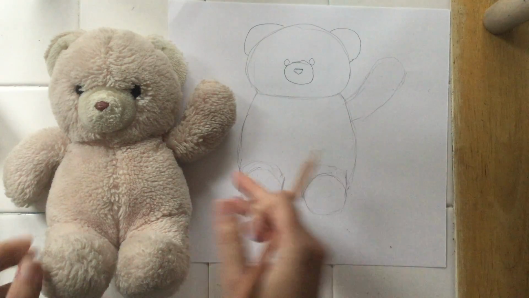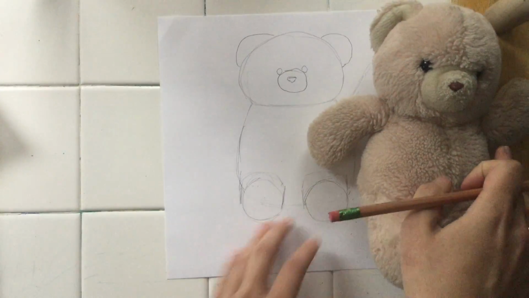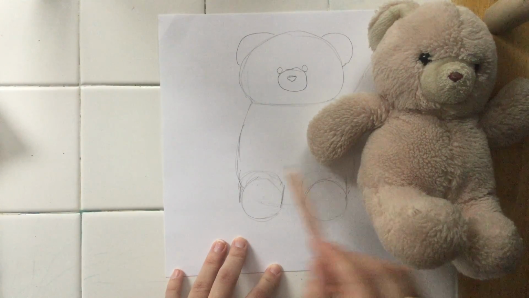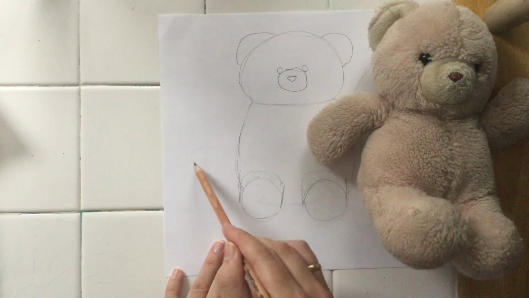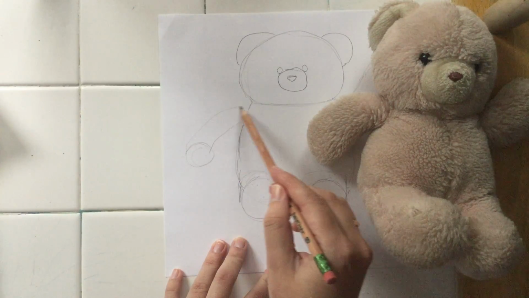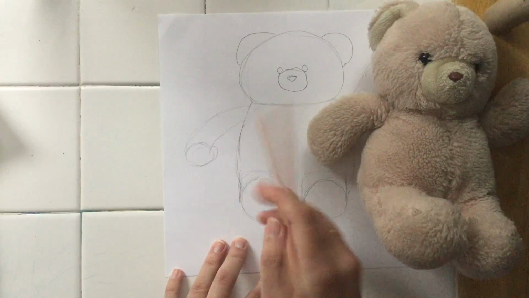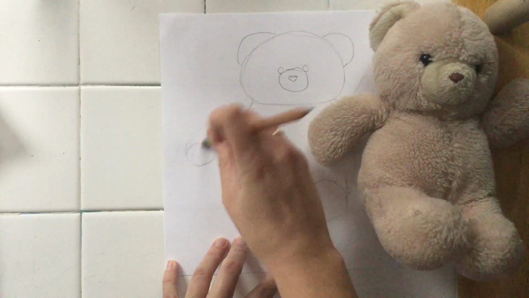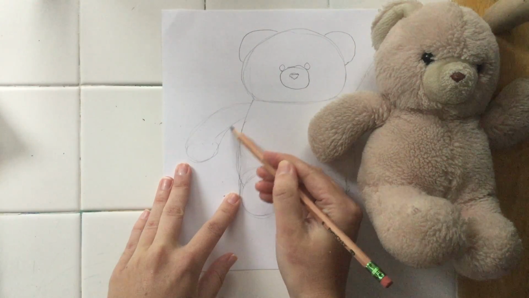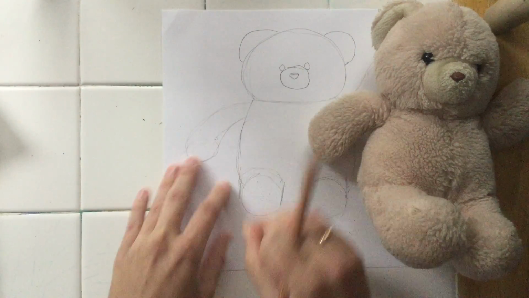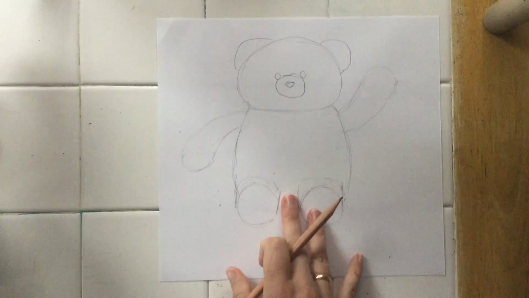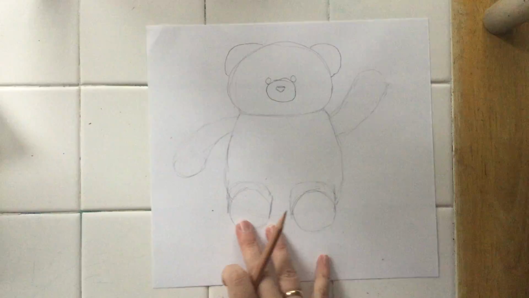And then I'm going to move him to the other side so you can see that here, see this arm goes way down to the middle of his tummy, so I'm going to go to the middle of his tummy and do that circle again, and then those rectangles to attach. All right, and there we go. There we go. I have observed Pinky, found his shapes, and drawn a pretty good representation of him right here, okay?